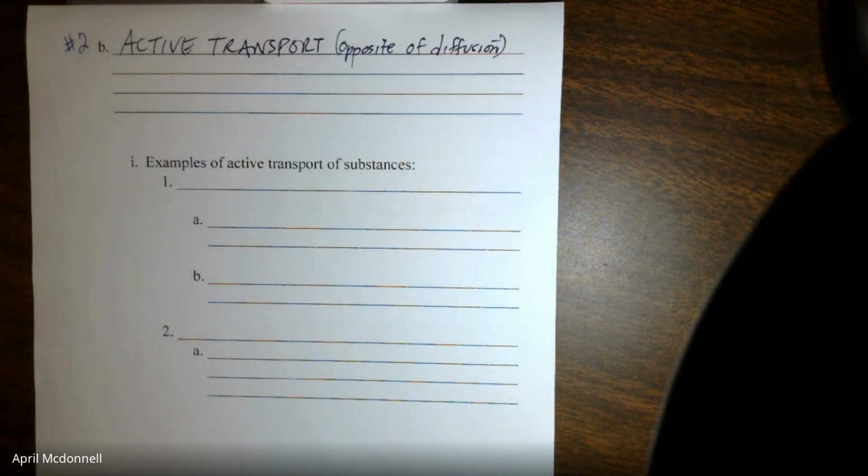We do not want to say molecules spread apart. We want to start integrating our scientific terminology. During diffusion, molecules move from an area of higher concentration to an area of lower concentration. Well, if active transport is the opposite of diffusion, that must mean molecules move from an area of lower concentration to an area of higher concentration. This would be like putting the perfume molecules back into the bottle after you sprayed them.